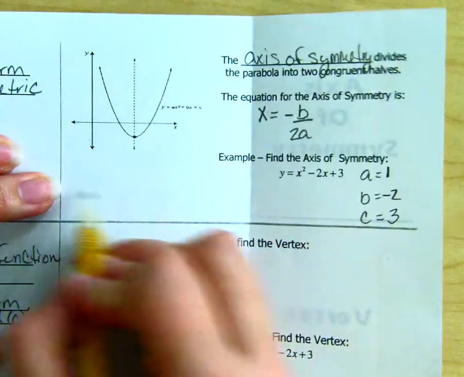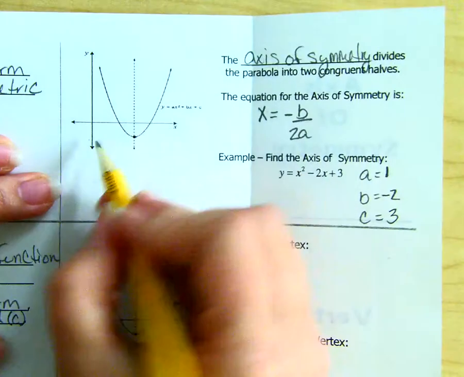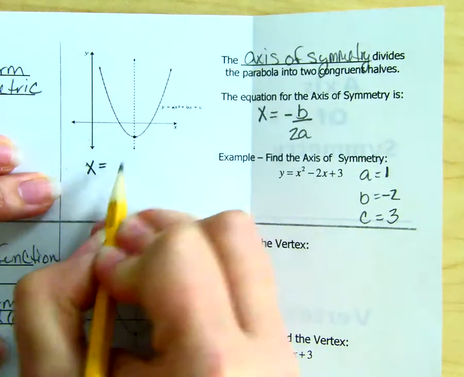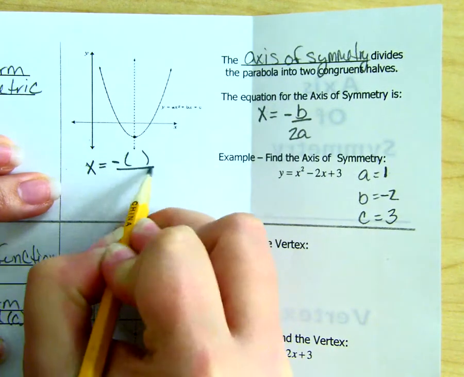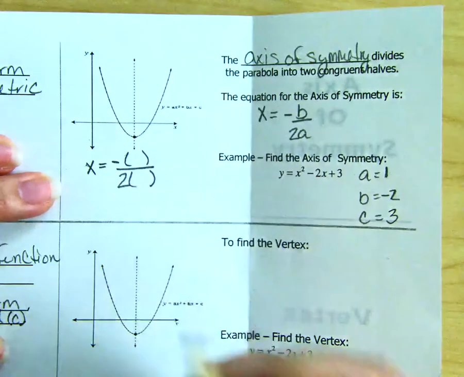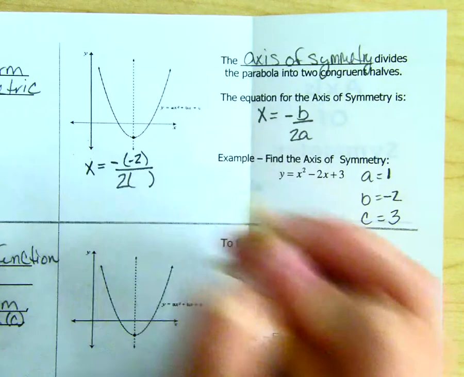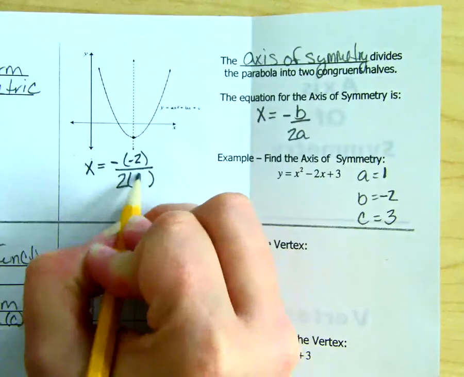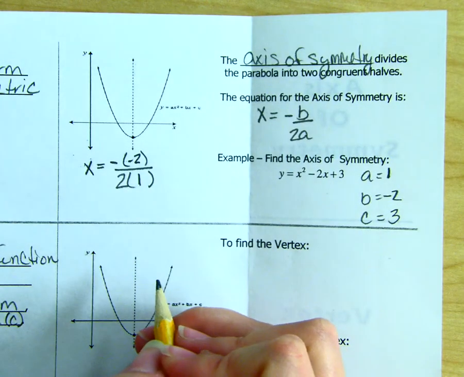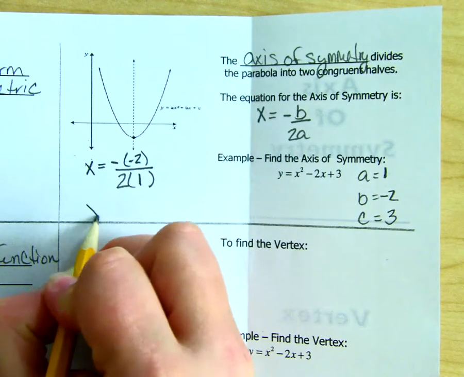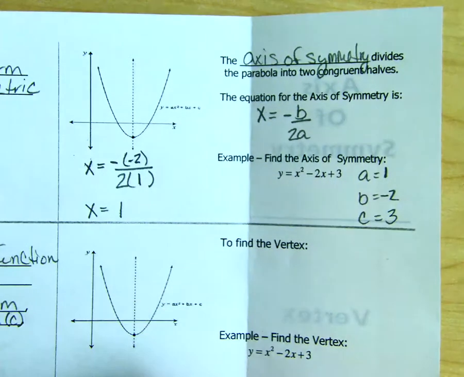Then I'm going to come over here so I have a little bit of room to work. There's not a whole lot of room to work under here. And I'm going to write x equals negative parentheses divided by 2 times parentheses. On the top, I'm going to fill in my b value, which is -2. On the bottom, I'm going to fill in my a value, which is 1. And we've already simplified that, and we found that x equals 1.